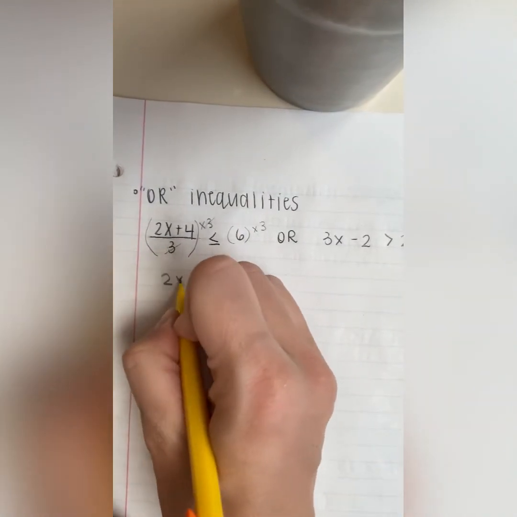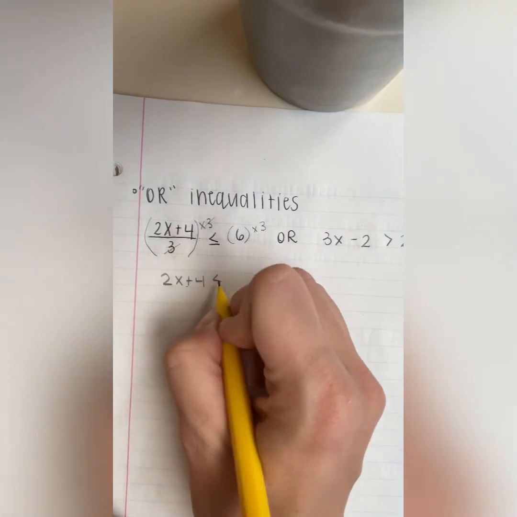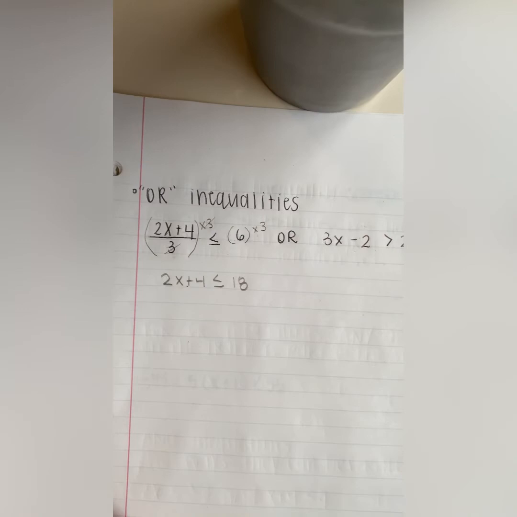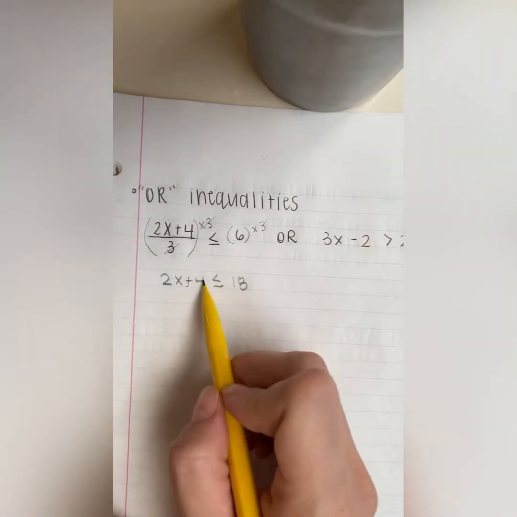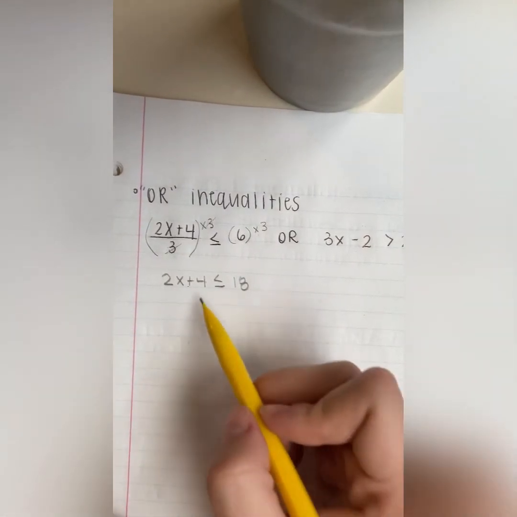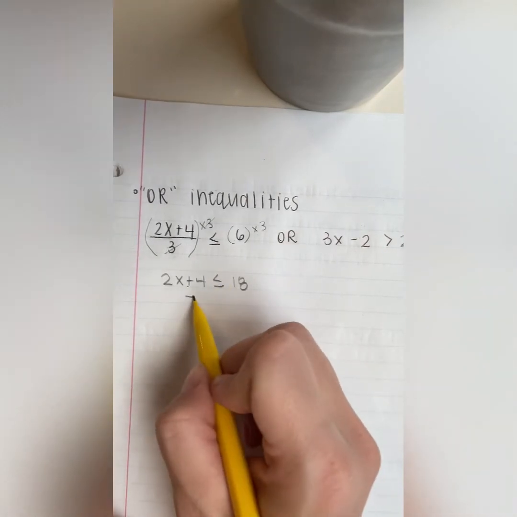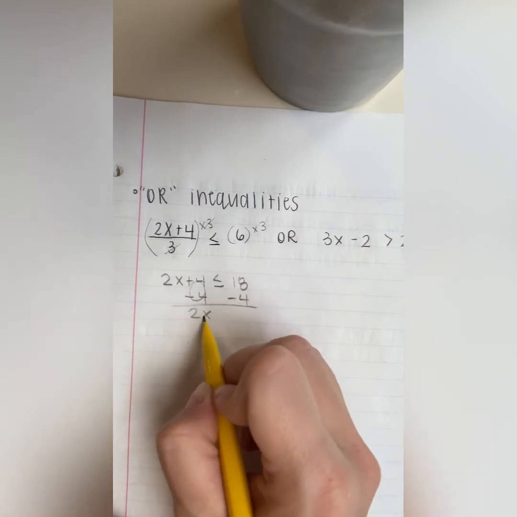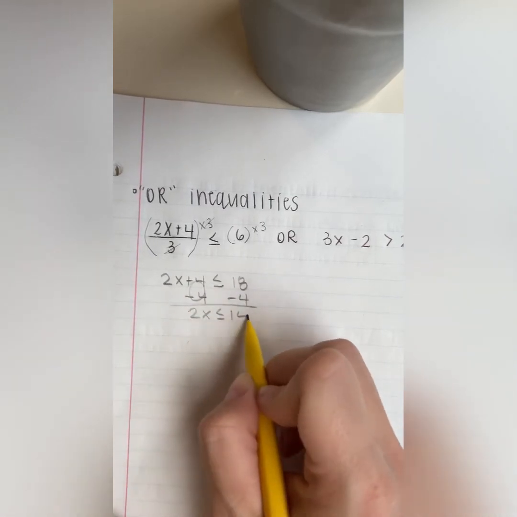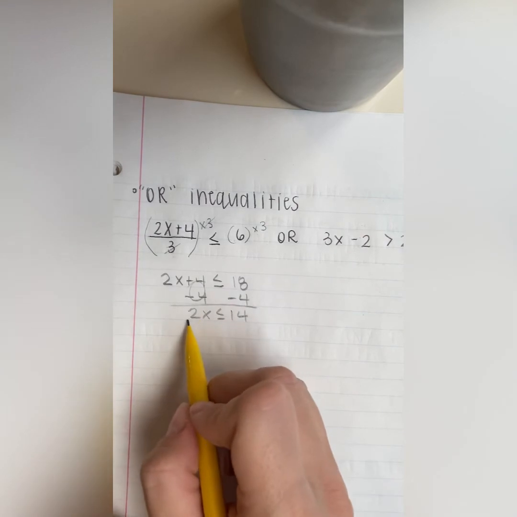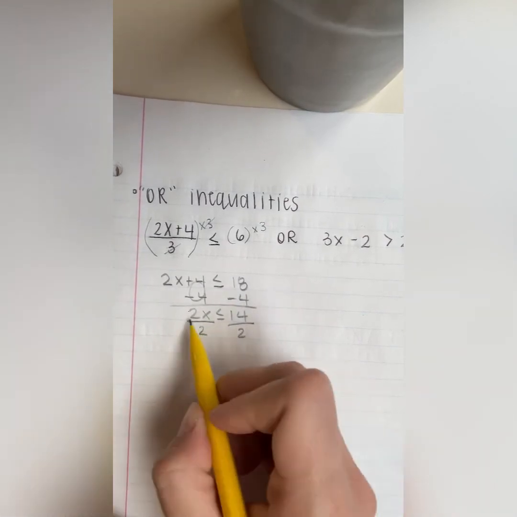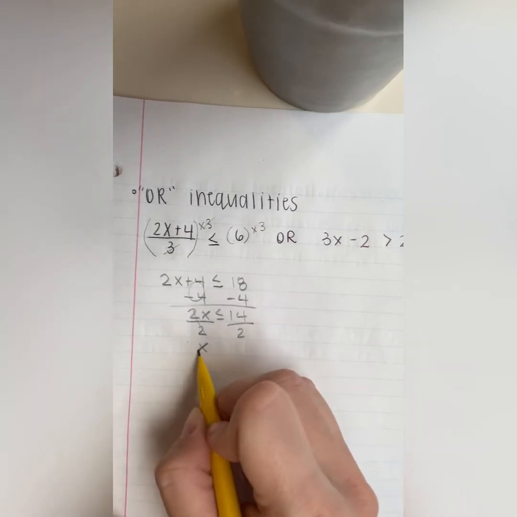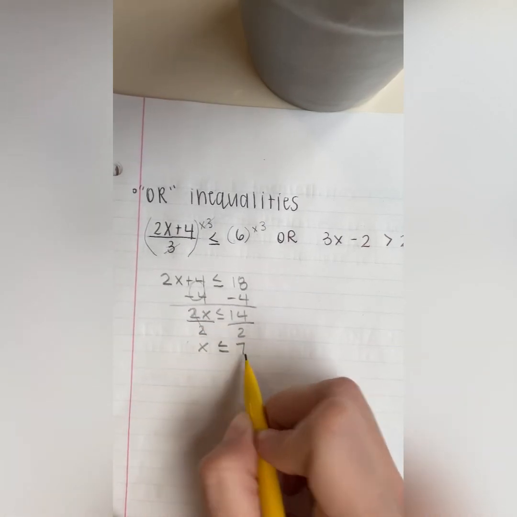So I'm left with a 2x plus 4 less than or equal to 6 times 3 is 18. Now I can start solving it like I did the others. So I can cancel out this plus 4 by doing a minus 4. And I have 2x is less than or equal to 14. Cancel out the 2 being multiplied by our x by dividing by 2. So we get 1x is less than or equal to 7.